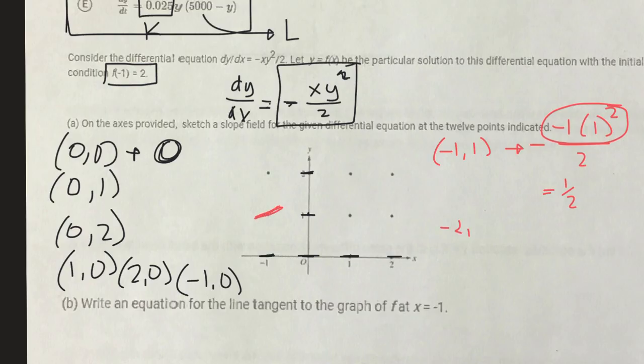Okay, what about -2, 1? Right, so that's -2 times 1 squared divided by 2. So negative of it, this is 2. 2 divided by 2 is 1. This has a slope of positive 1.